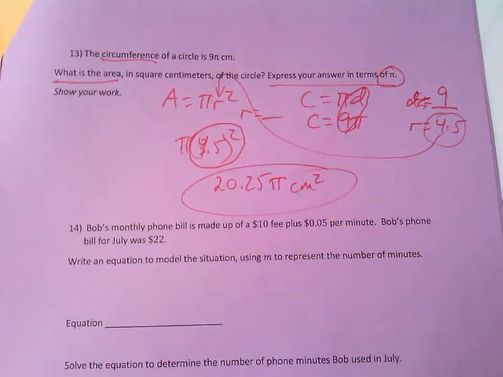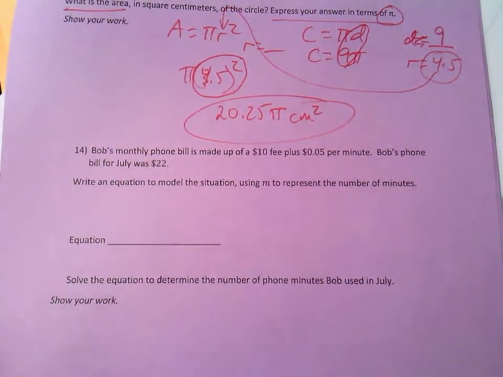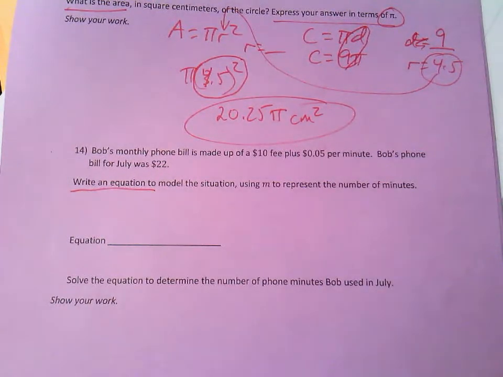And number 14. They've already done a couple of these types of problems where it says we have to write an equation. So that means in order to receive full credit, you would have to write an equation and then solve that equation.